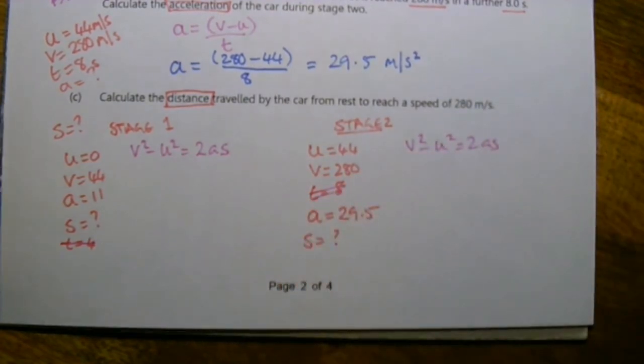There are other suvat equations which if you do A level you will learn, but you don't have to do them for GCSE. You just have to do a equals v minus u over t and v squared minus u squared equals 2as for GCSE.